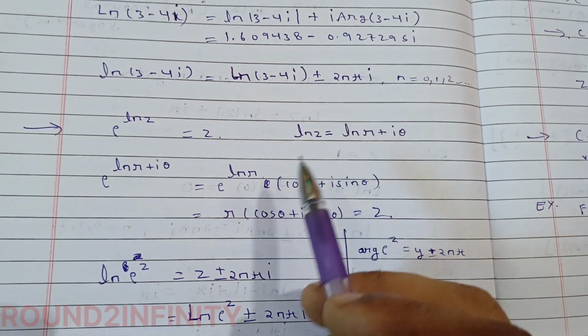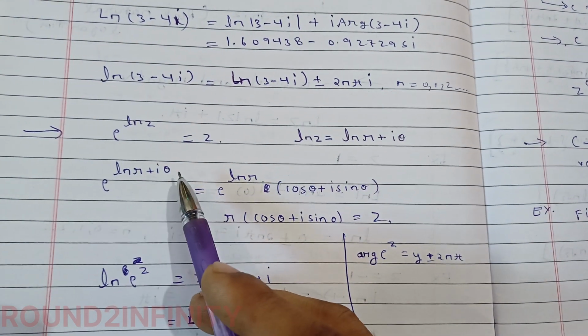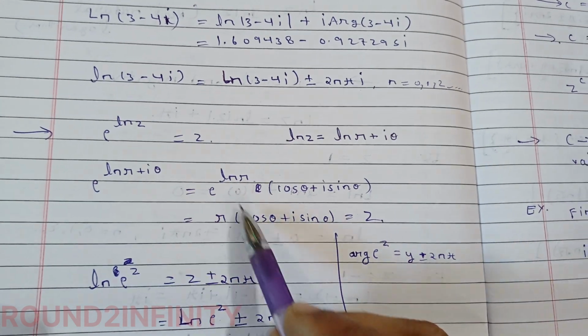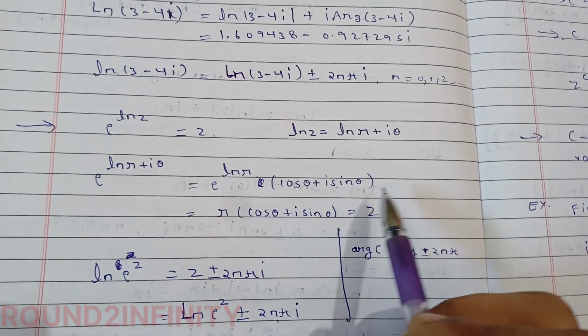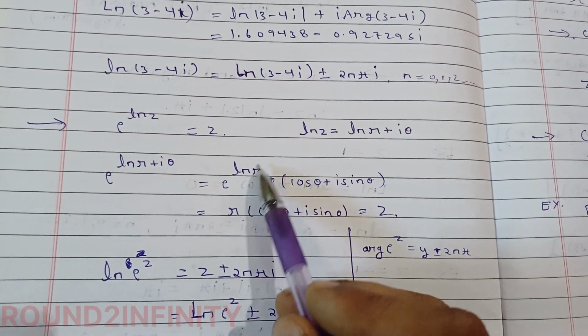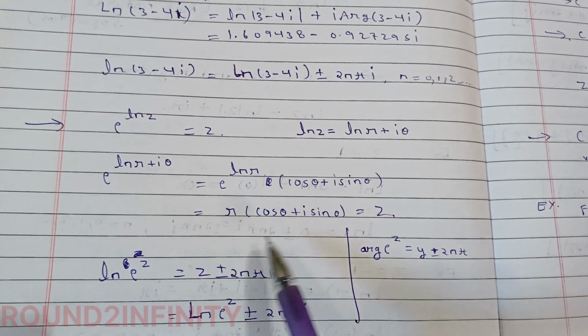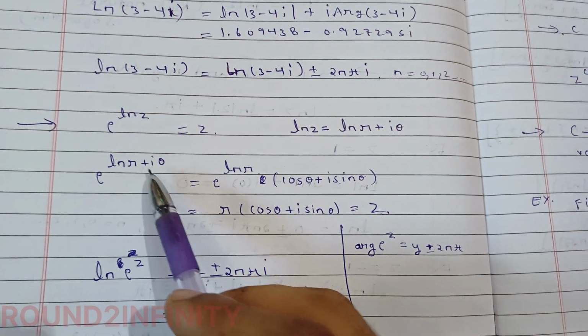So exponential of log r plus iota theta can be written as r times cos theta plus I sin theta. Since r is real, exponential of log r is r, and this is again z. That's how we prove that exponential of log z is equal to z.